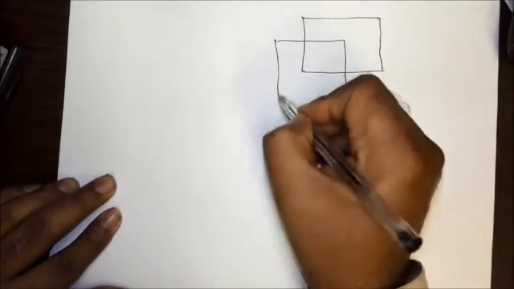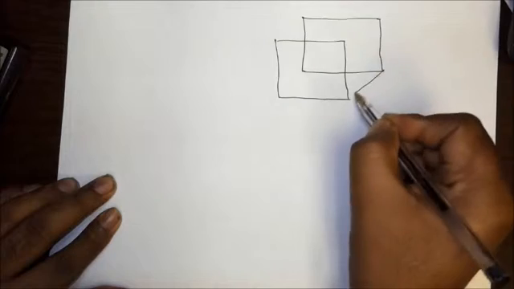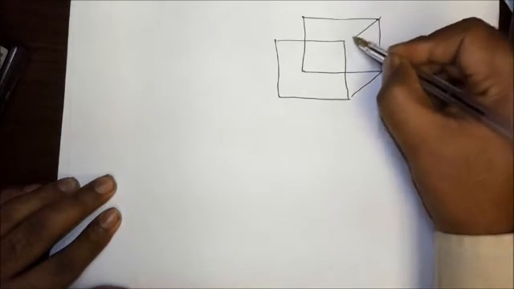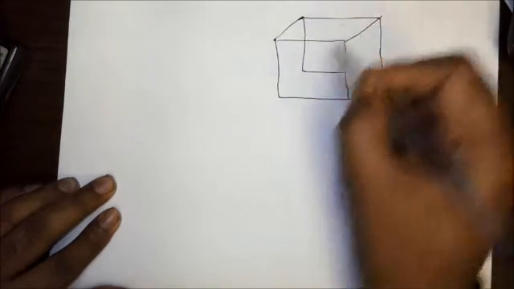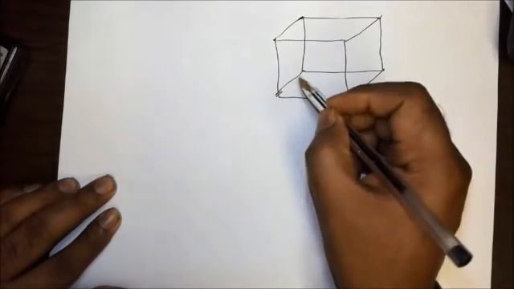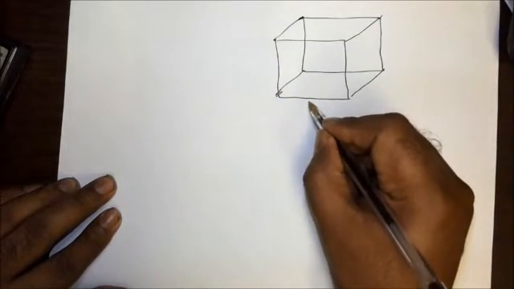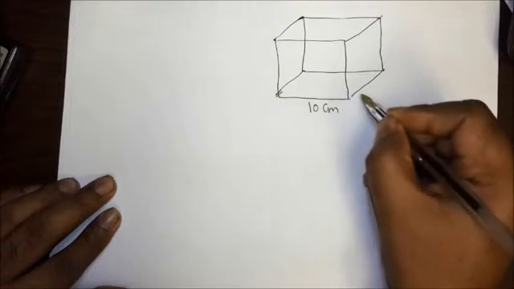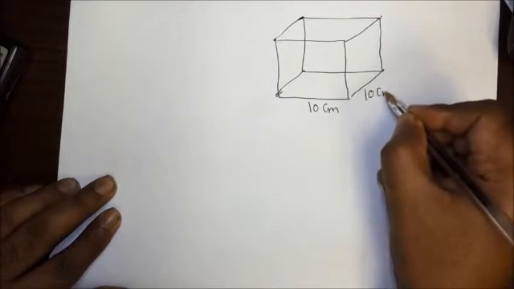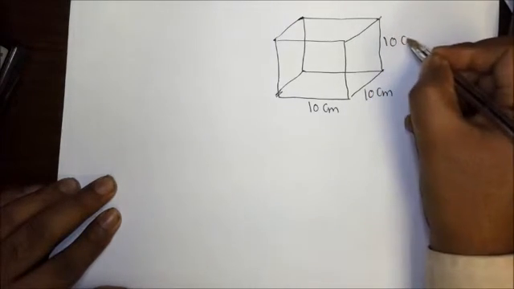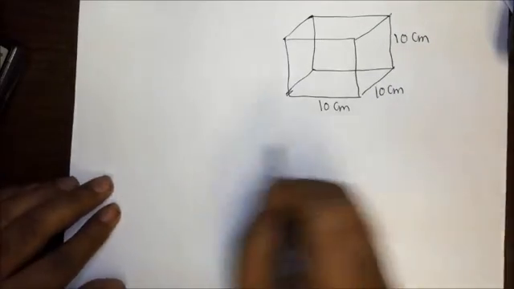Suppose you have a cubical box, and its length is 10 centimeter, width is 10 centimeter, height is 10 centimeter. So what would be the volume?